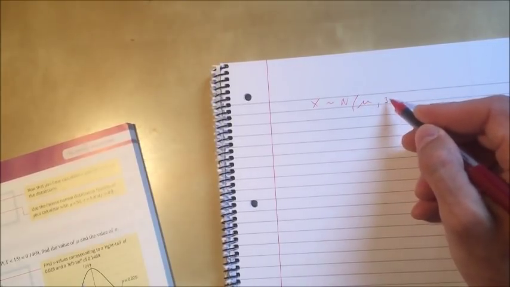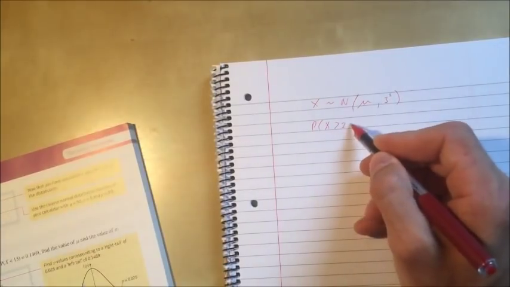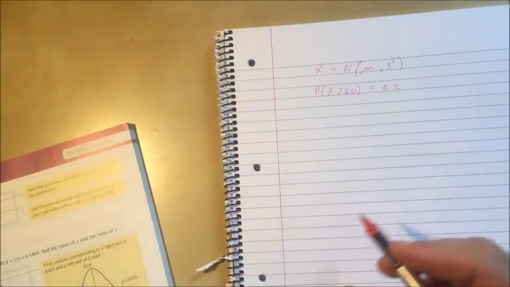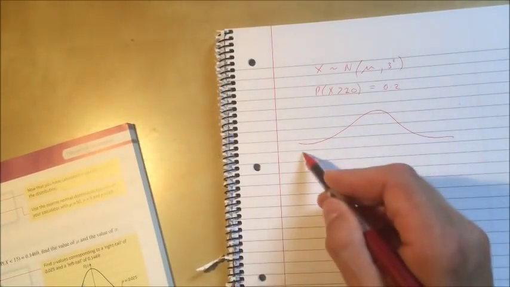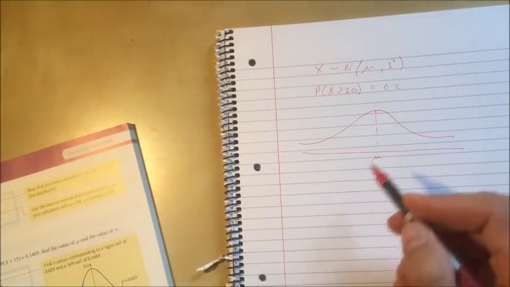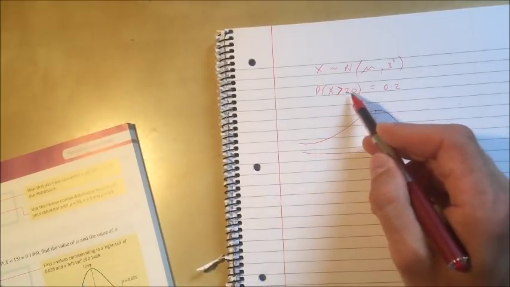So it works like this. We've got x is normally distributed, and in the first example they give us mu, 3 squared. The probability that x is greater than 20 is 0.2. So we think of this in the following way. Here is my normal distribution. The mean is some number here. I don't know what it is, but I know it's some number there. The probability that x is bigger than 20 is 0.2.